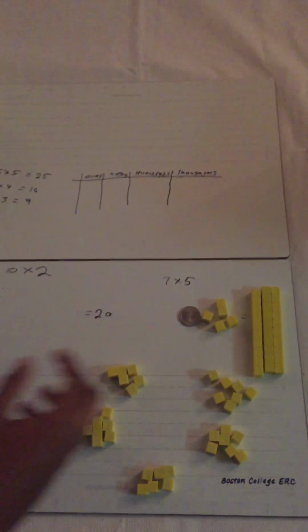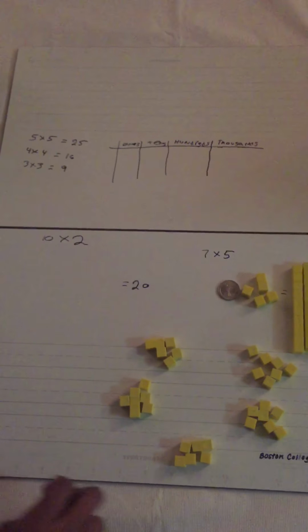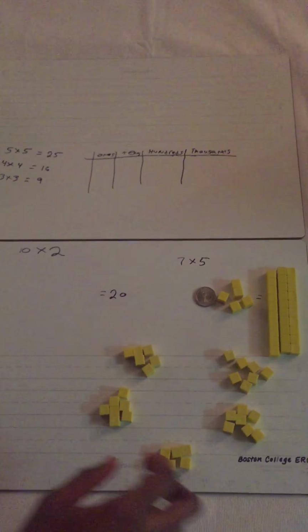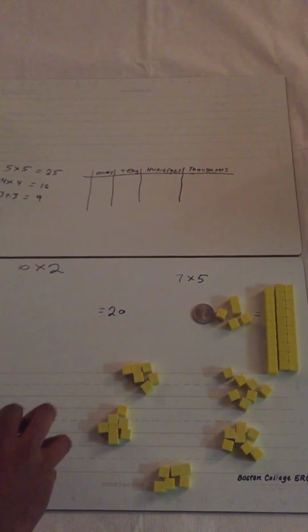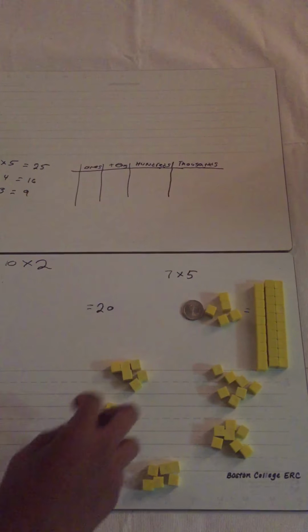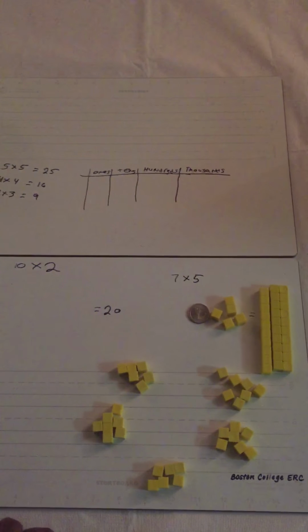So obviously you can see these 5 groups of units with 7 units in each group would equal 35.